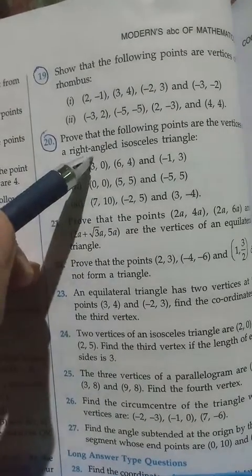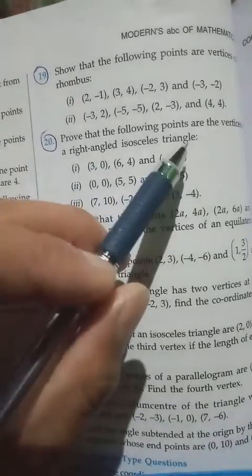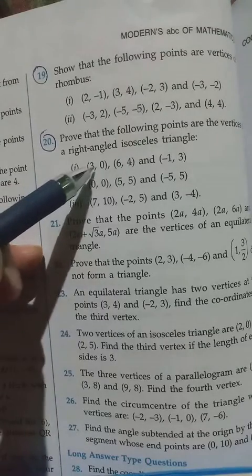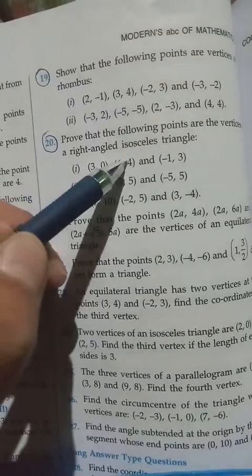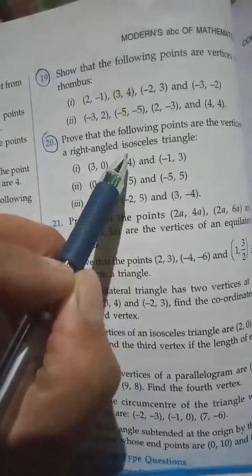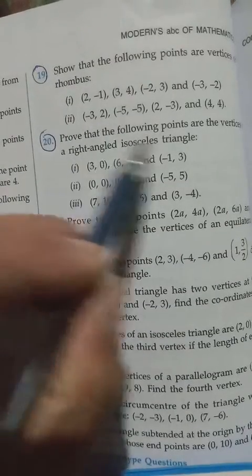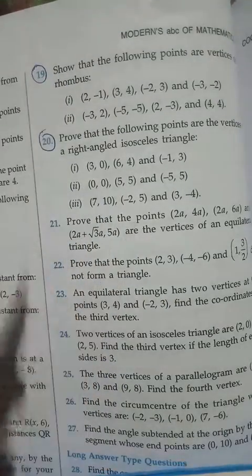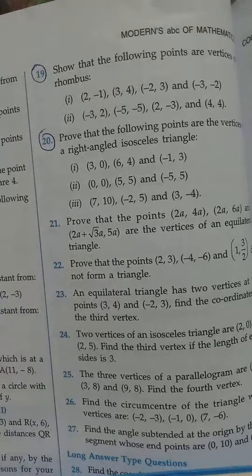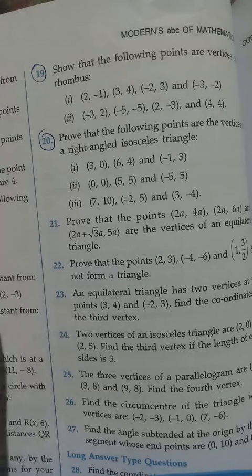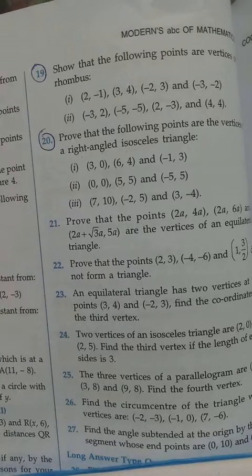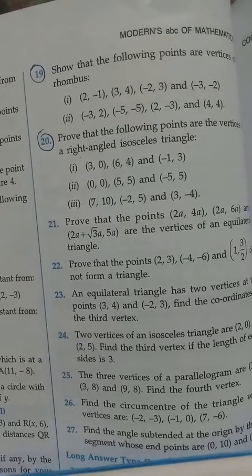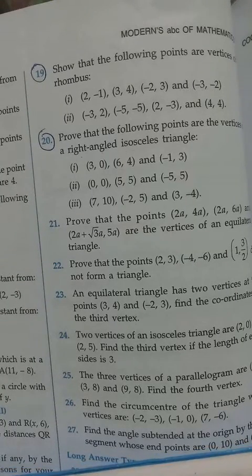Then for this one, we have to prove it is a right angle isosceles triangle. Since it is a triangle, we have to find only 3 sides, okay? That means the first one, the second and the third. So we have to show isosceles, that means 2 sides are equal. Then we also have to show a right angle. So we have to see the sum of the squares of 2 sides equal to the square of the longest side, because we have to show the Pythagoras theorem, okay? The square of the hypotenuse equals the sum of the squares of the other 2 sides. That we have to do.